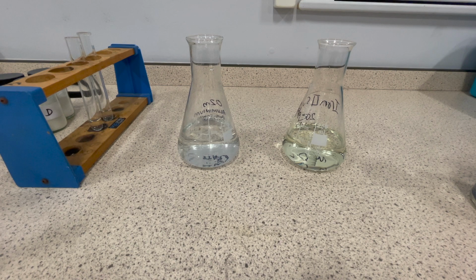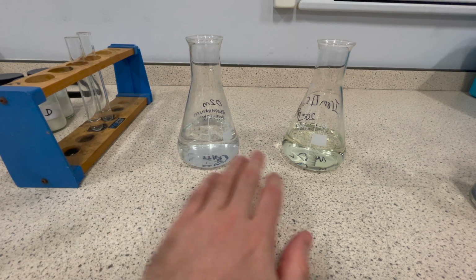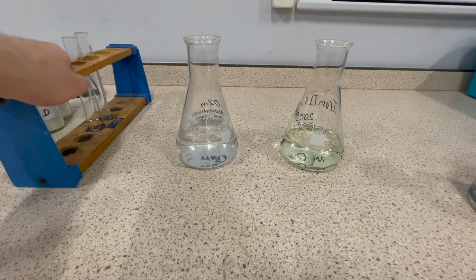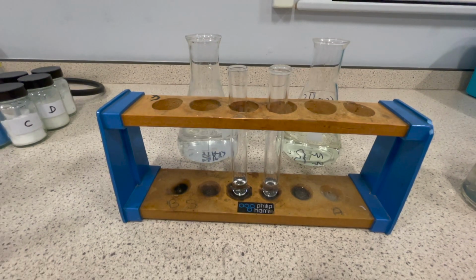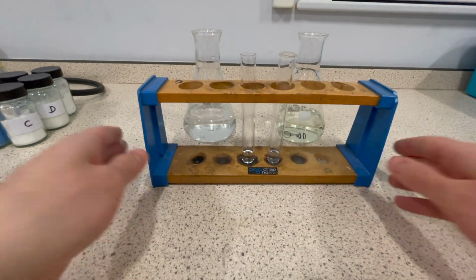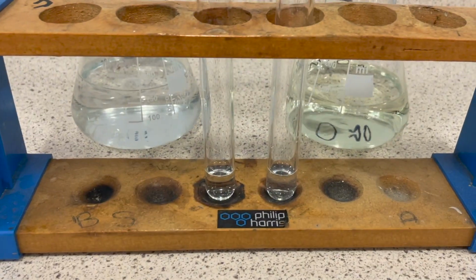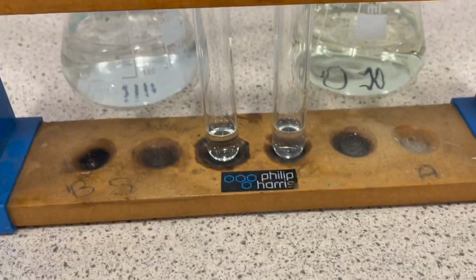Okay then, so our final test is the test for sulfates, and I've got two sulfate solutions here that I've transferred to test tubes. Okay, so I'll zoom in now on these test tubes to show you their contents. All right, so we've got two test tubes here.